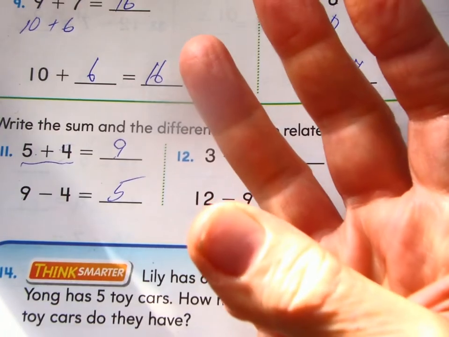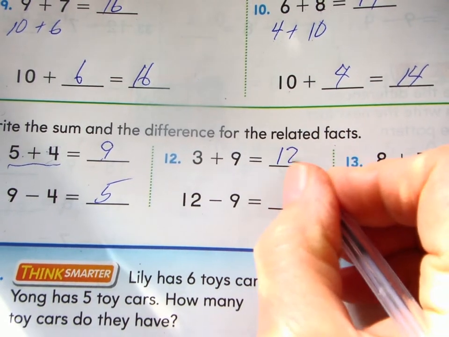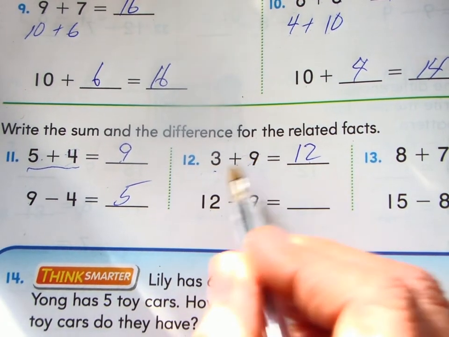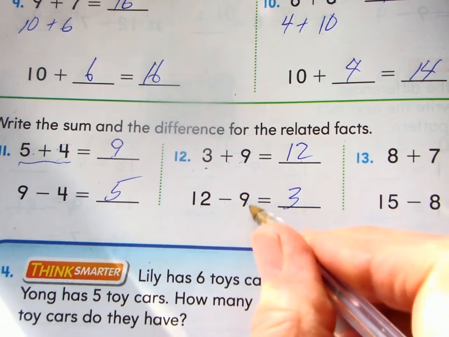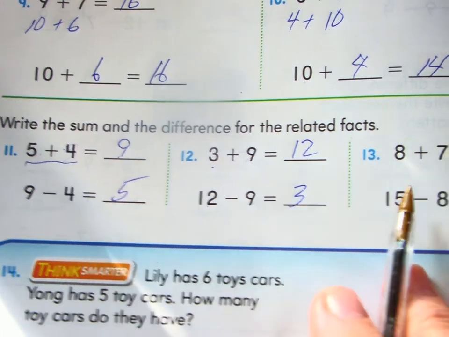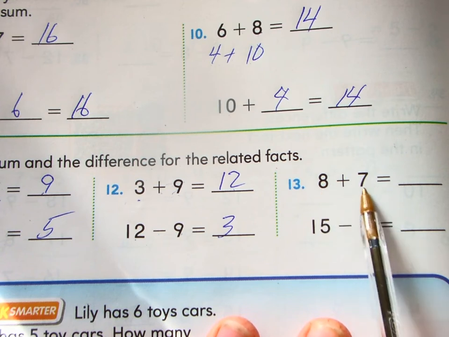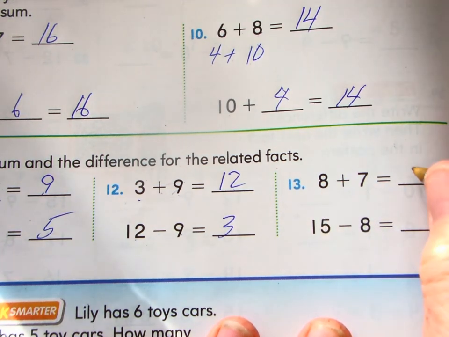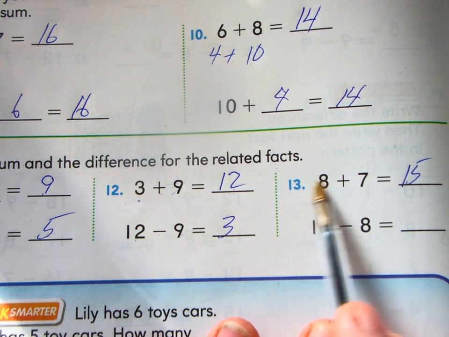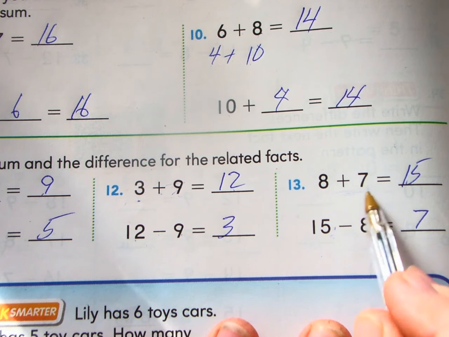9 and 3. Okay, 9 and 3. 10, 11, 12. 9 and 3 is 12. Now, if 3 plus 9 is 12, what's 12 take away 9? 3. Right? These are related facts. That makes it easier. 8 plus 7. Well, 7 and 7 is 14. Doubles, right? So 8 and 7 must be 15. Now, 15, take away the 8. What's left? 7.